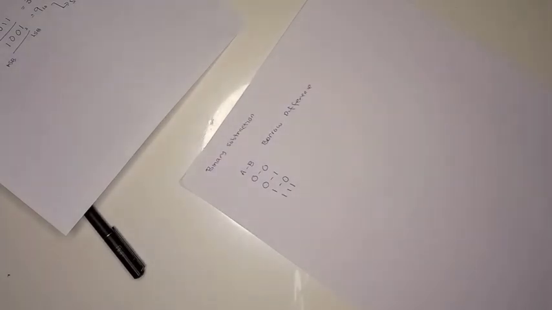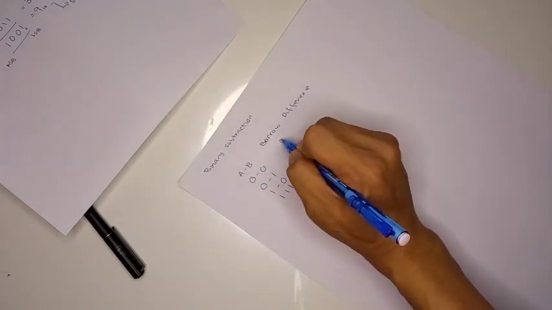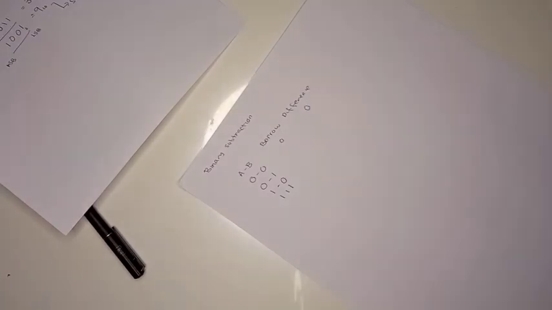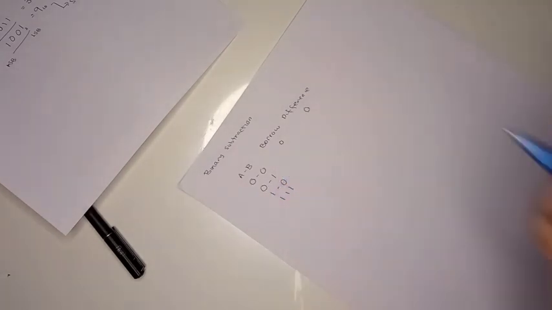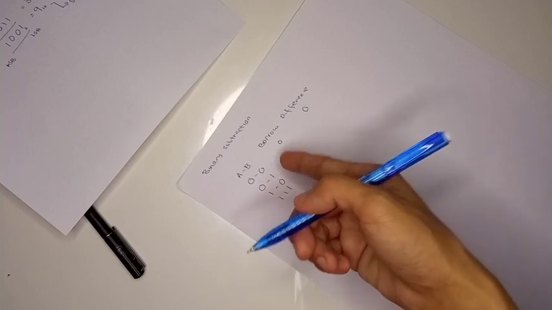Now let's consider the first case. 0 minus 0, so you have nothing to borrow, and the difference is 0. How about 0 minus 1? So it is not enough, right? So you have to borrow 1. You have to borrow 1 in order for you to subtract with 1.